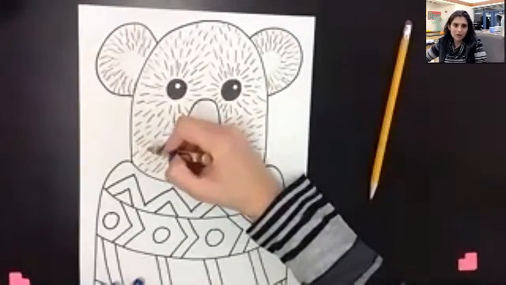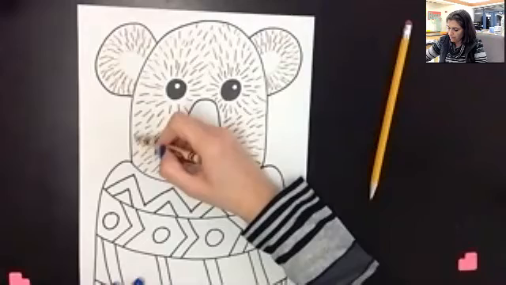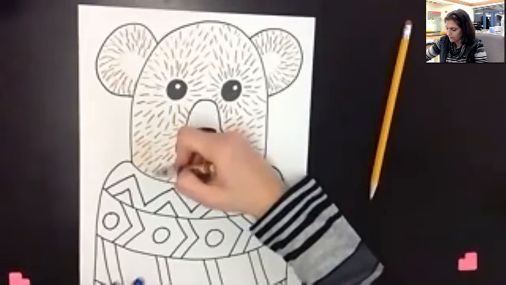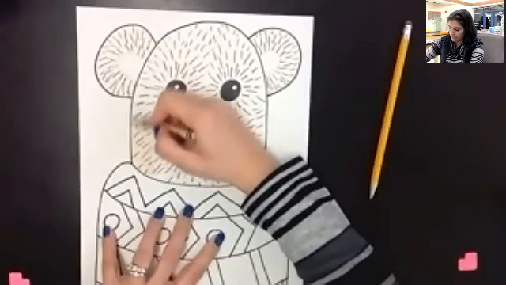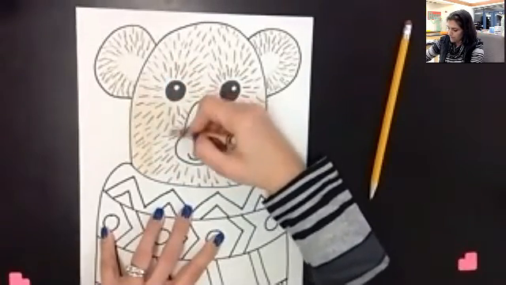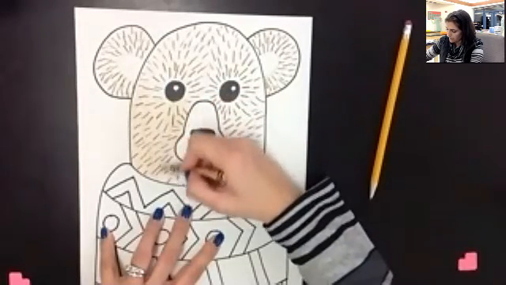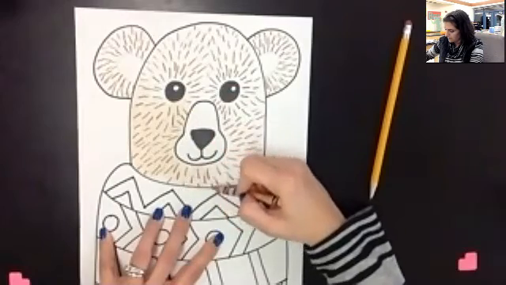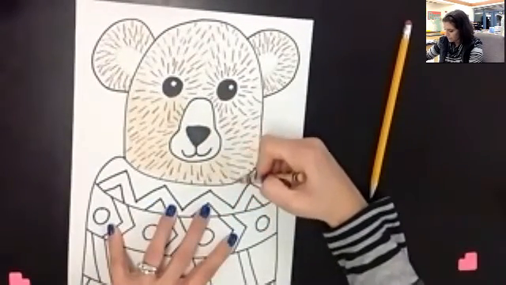Now, it'd be really hard if I tried to color around each of these pieces. So I'm just going to color right on top of them really lightly. And you can see how the darker color still stands out even though I'm coloring on top of it. So I'm going to add that brown all over his face. I'm just filling in all of the negative space around those pieces of fur.